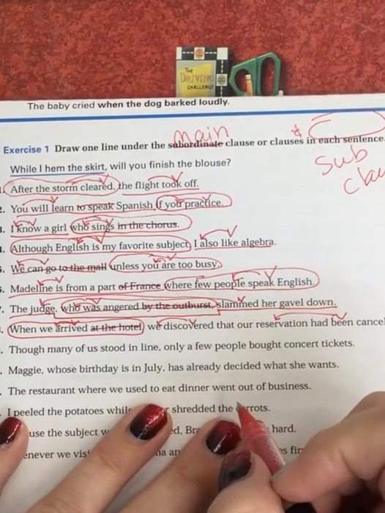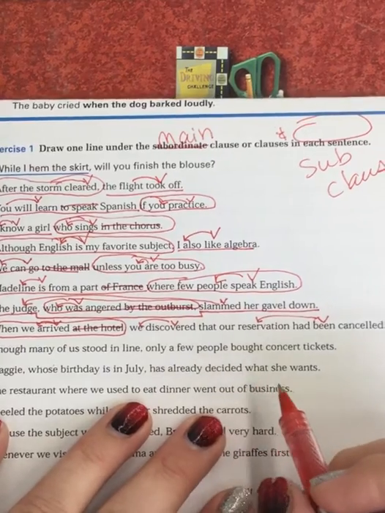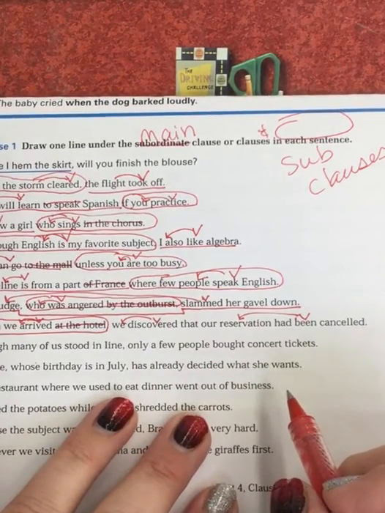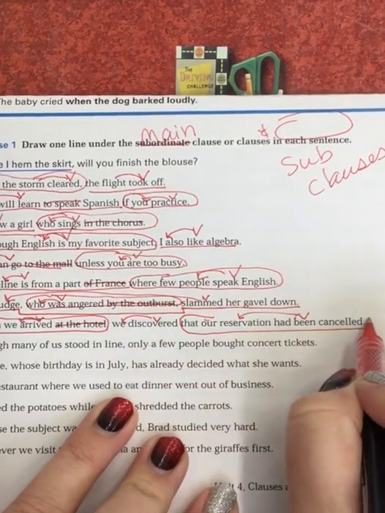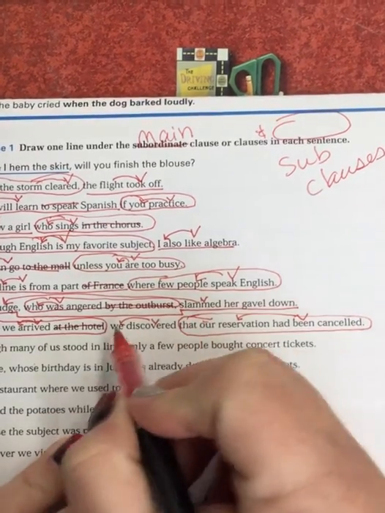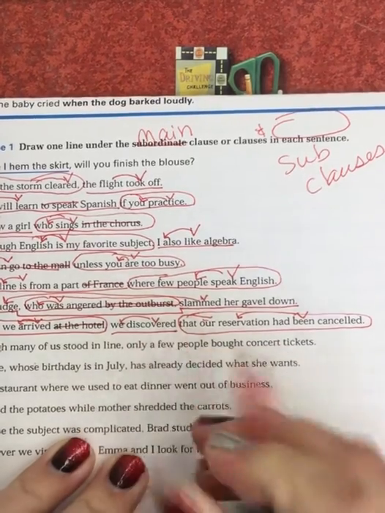What's the second circle? Our reservation. Where's the subordinator? That. Boom, baby. THWH, don't forget those. And the main clause, we discovered.